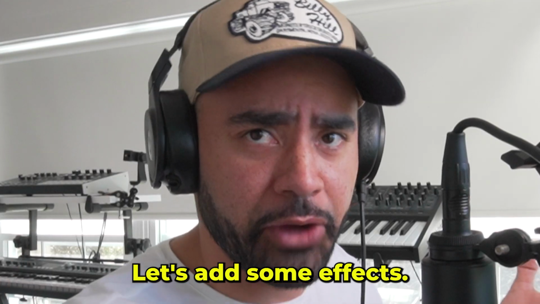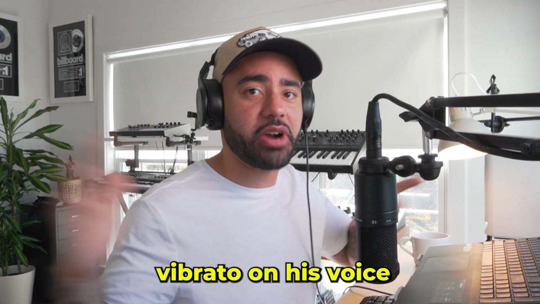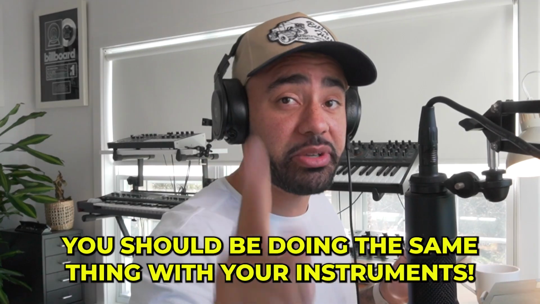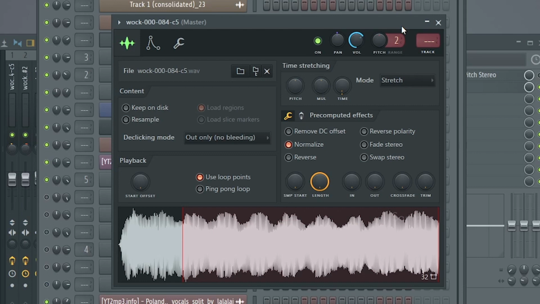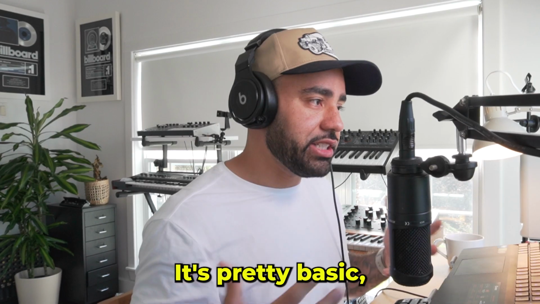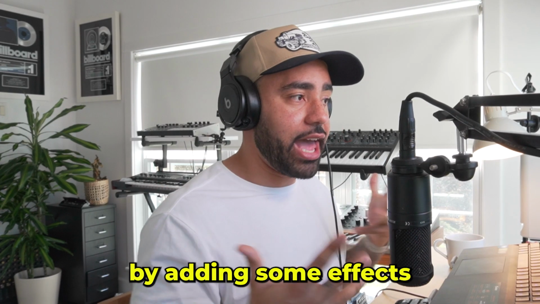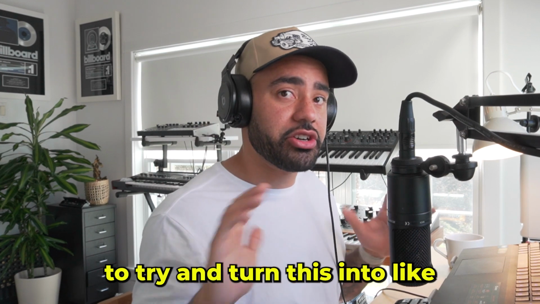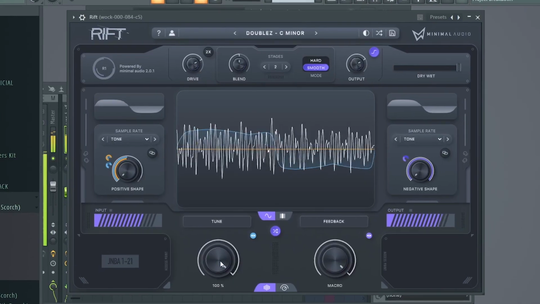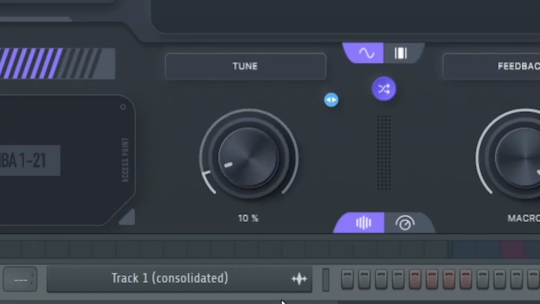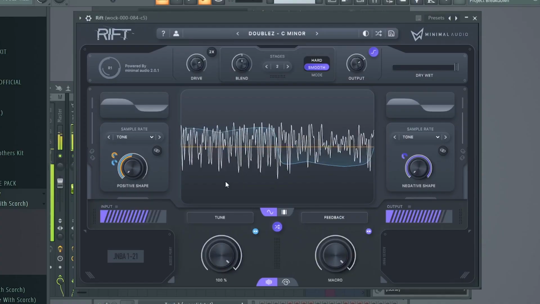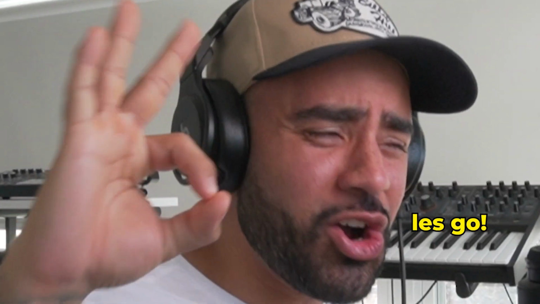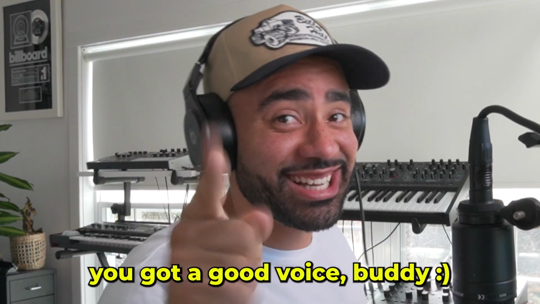Step 2, let's add some effects. Just like Lil Yachty used vibrato on his voice to stand out, you should be doing the same thing with your instruments. Right now, this is what Lil Yachty's voice sounds like. It's pretty basic, so we can expand upon that by adding some effects, and I think I'm actually gonna try and turn this into like more of an organ. Woo! Let's go! Lil Yachty. You got a good voice, buddy.